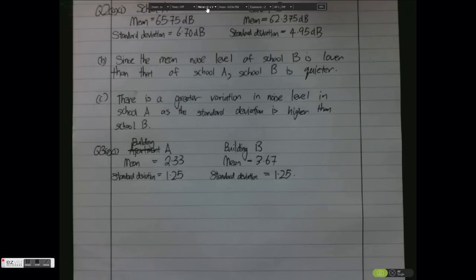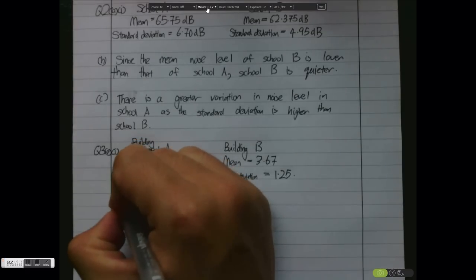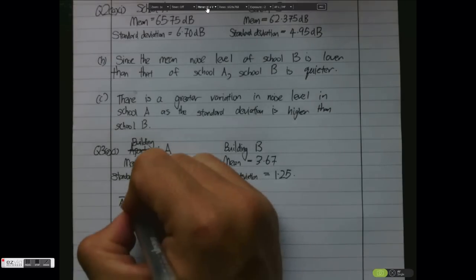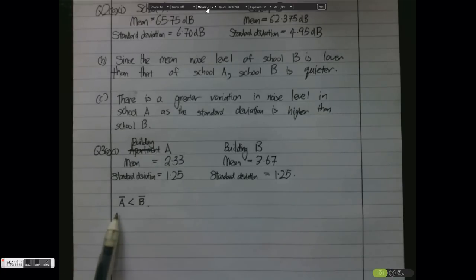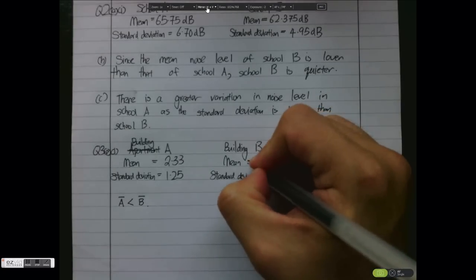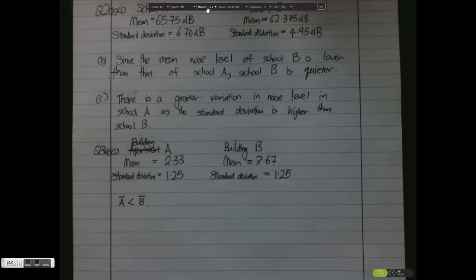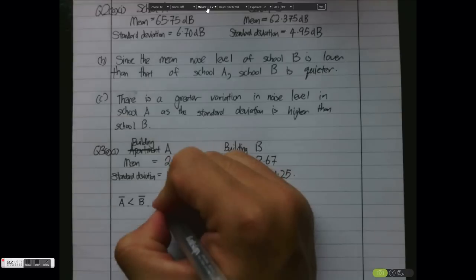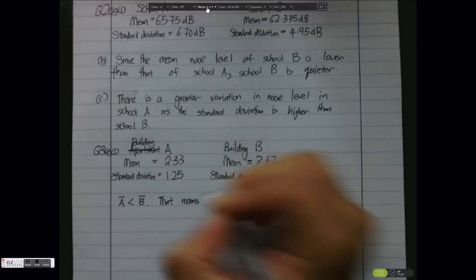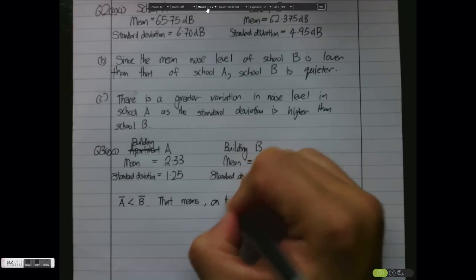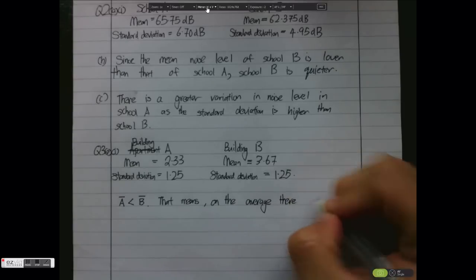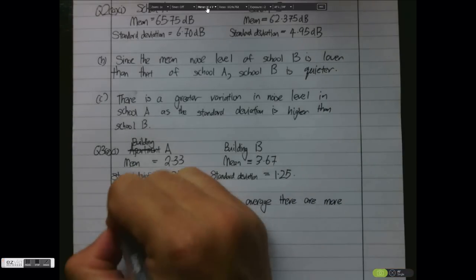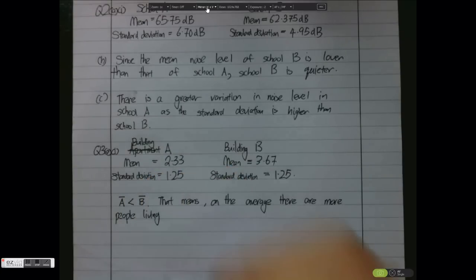Since the mean of A is less than the mean of building B. This is notation: A bar means that it's the mean of building A. B bar is the mean of building B. So since A bar is less than B bar, that means on average there are more people living in an apartment in building B.